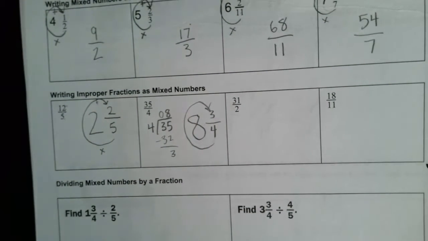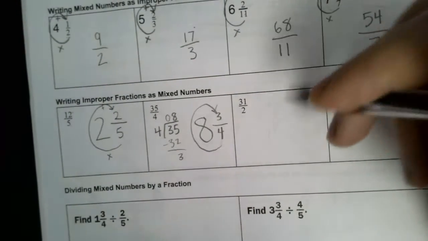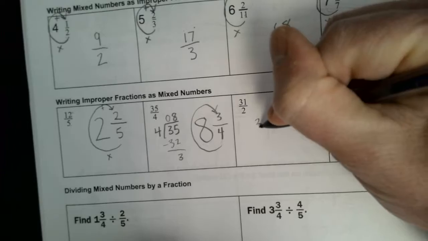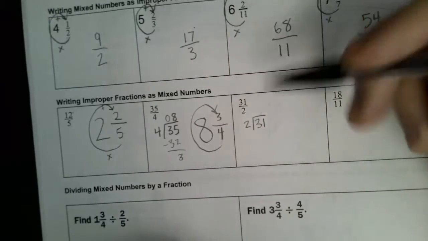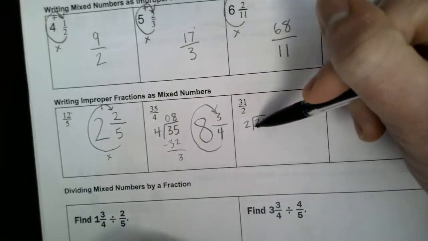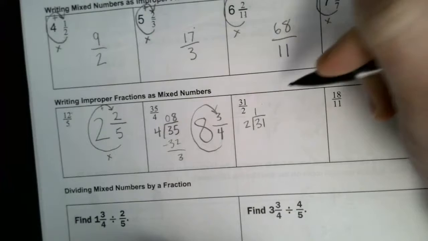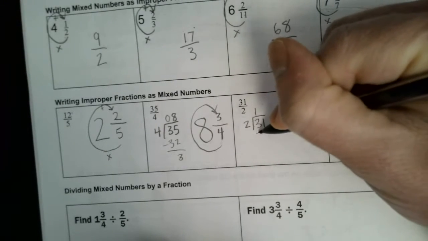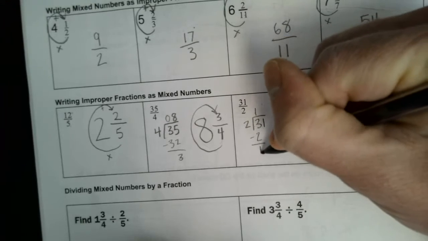If you want to try this next one on your own, you can. I'm going to do top in the box for this one. Top in the box. 31 divided by 2. Let's see how many times it goes in. Well, 2 goes into 3 once. 1 times 2 is 2. 3 minus 2 is 1.